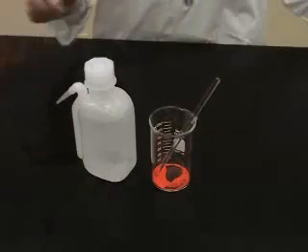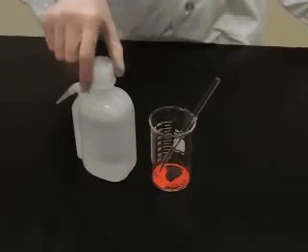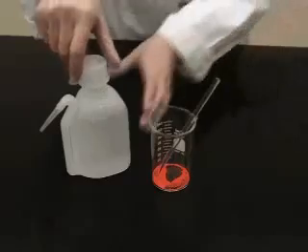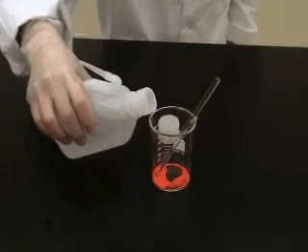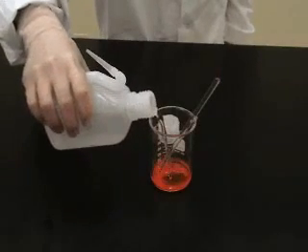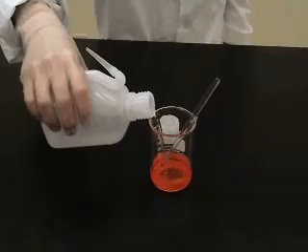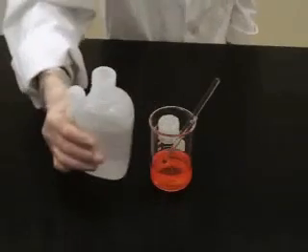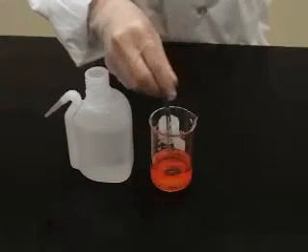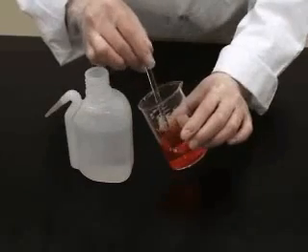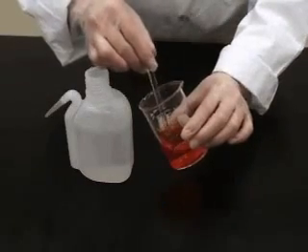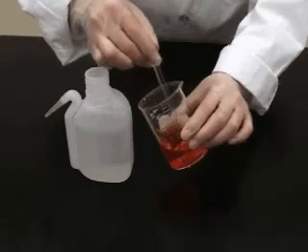To make the solution, we will now add approximately 50 milliliters of water to the beaker, and stir the mixture to help to dissolve the solid. When the solid is completely dissolved, we may now transfer the solution to the volumetric flask.